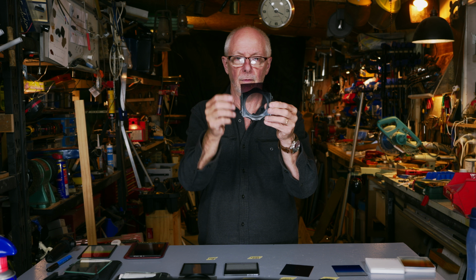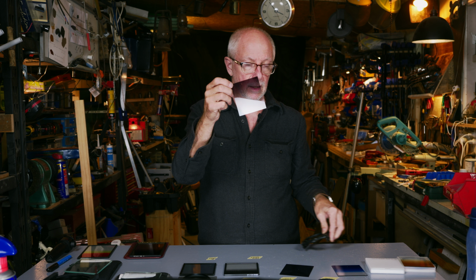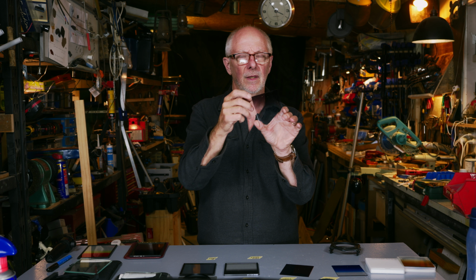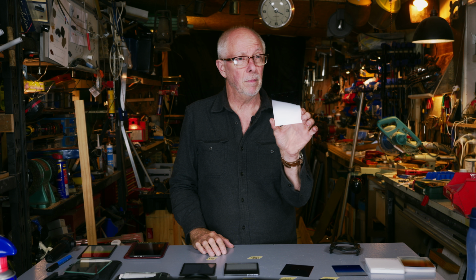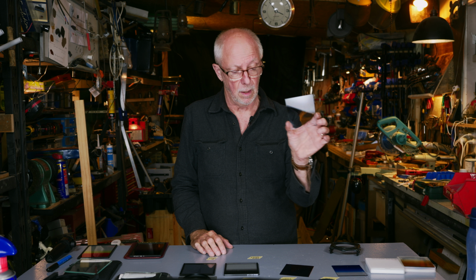There are obviously different ones. You can get a higher ND value. You can go right up to, I think, what they call an ND9, which is around about 3.5 stops.